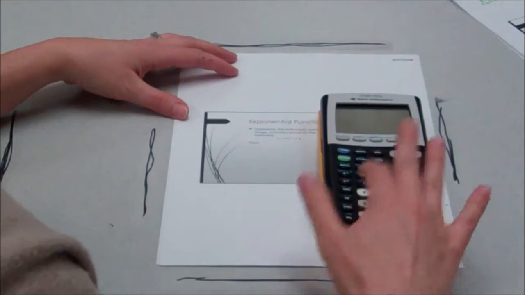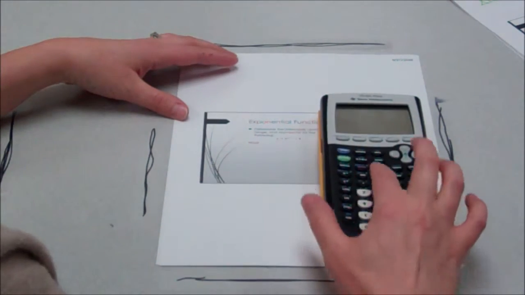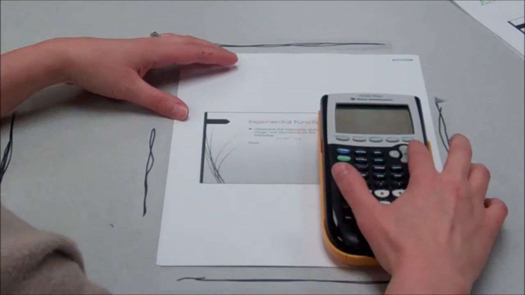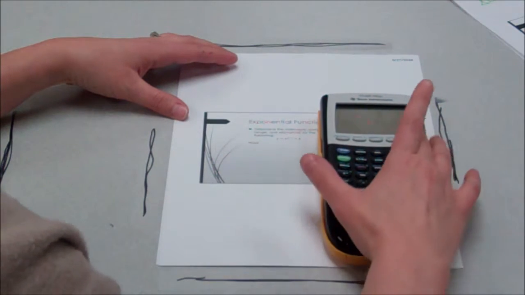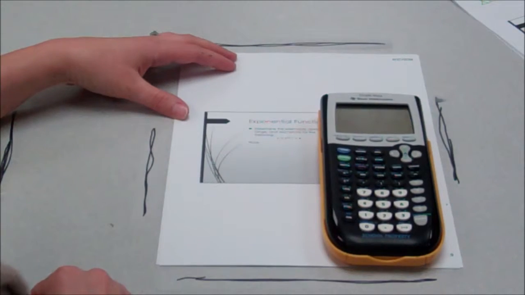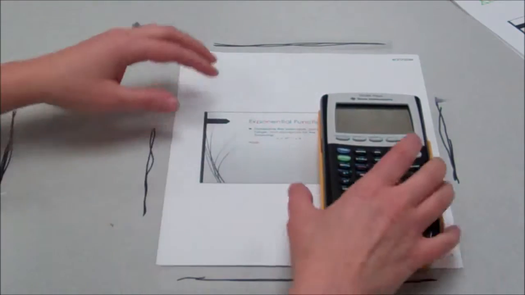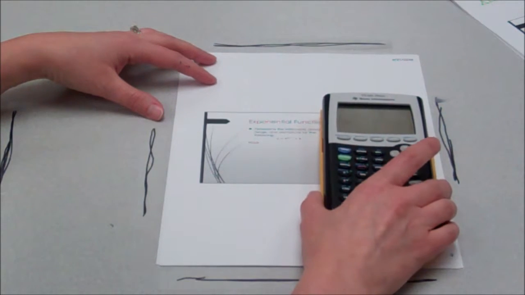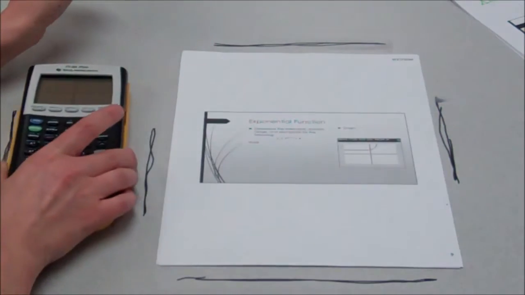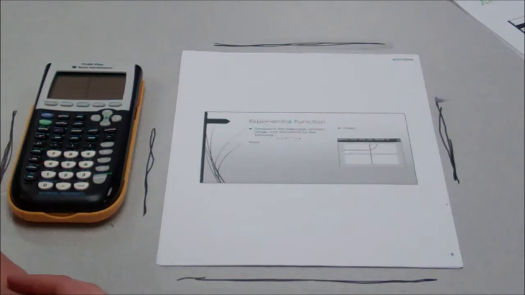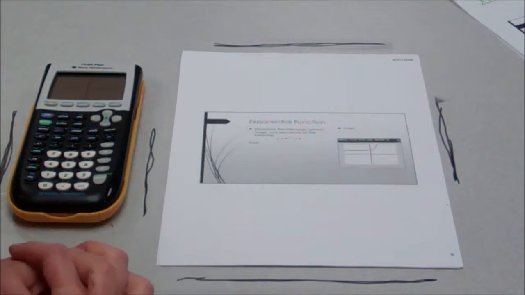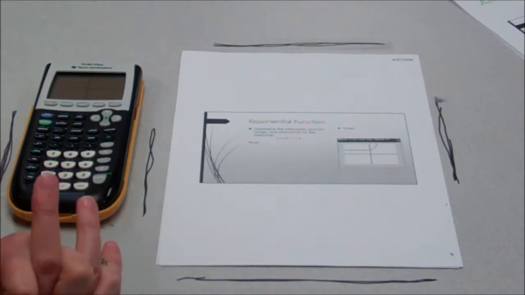So I get my E to come up, I get into the exponent, I type in my x minus 1, and then plus 4. Again, they asked me to graph it. So I get my graph, I sketch it as neatly as I can, and I'm good to go on that part. Then it asks me some questions, and they should seem familiar. What are the x and y intercepts? What's my domain? What's my range? And is there an asymptote?